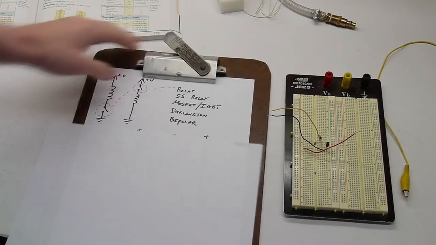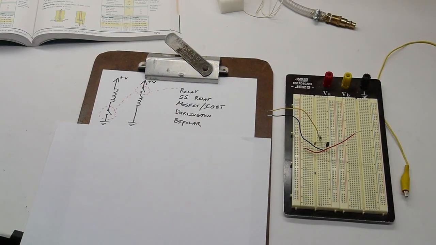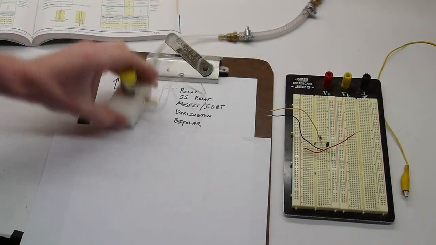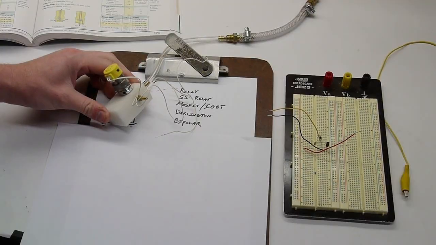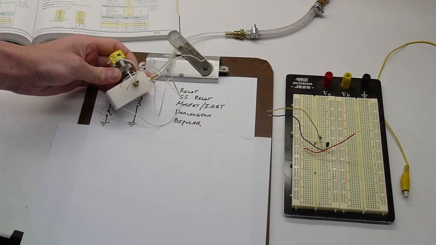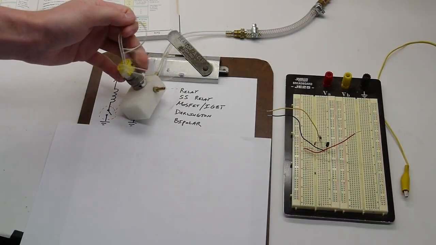Okay, so one of the most common tasks that I need to do with a transistor is just to turn something on or off. So not really amplifying a signal, it's just acting as a switch. So I drew a couple diagrams here. Today we're going to be controlling this, which is an air valve, a solenoid air valve. And it's a 12-volt device.